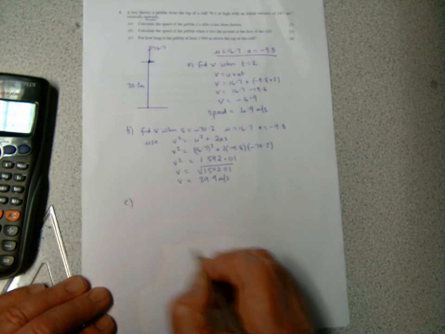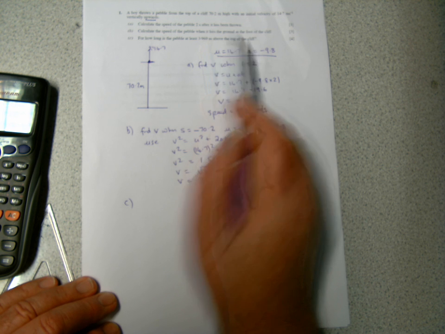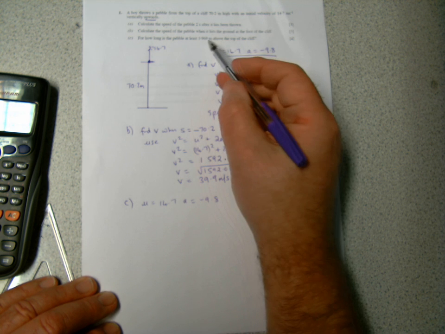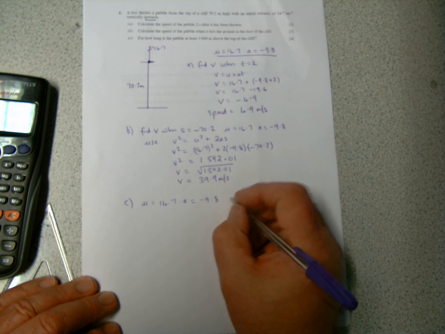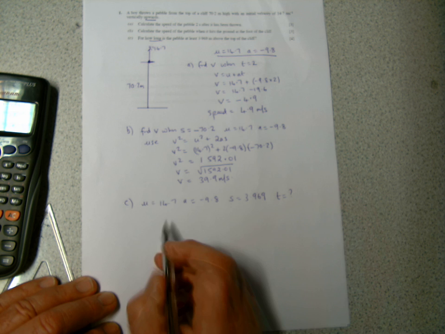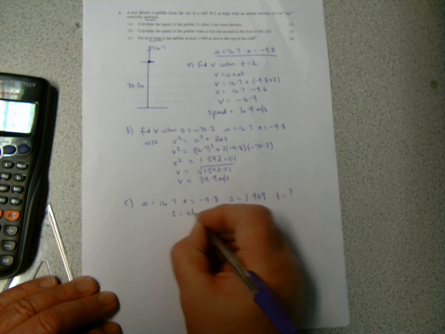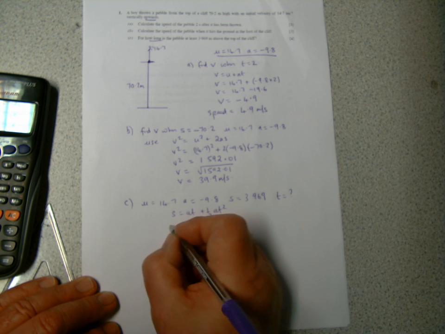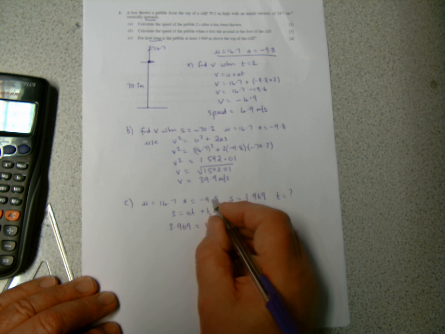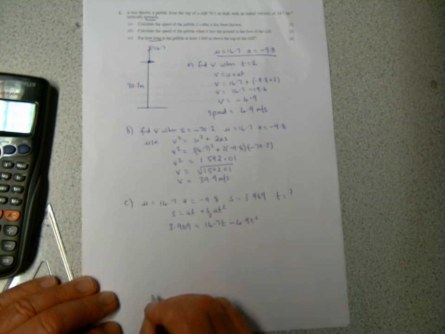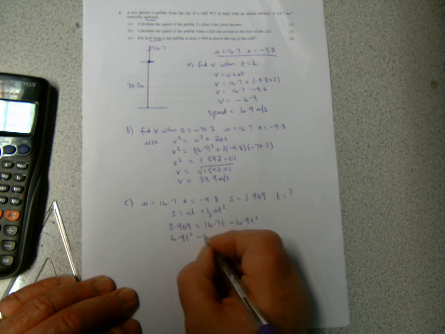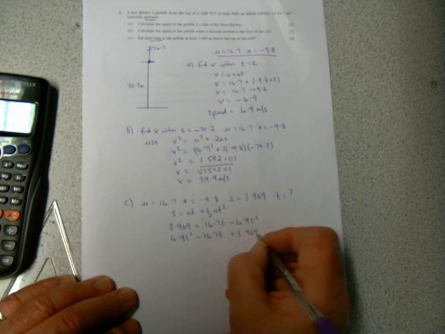And then part C: for how long is the pebble at least 3.969 meters above the top of the cliff? So again, U is 14.7, A is minus 9.8. It's 3.969 above, so the displacement here is positive. So S is 3.969, and it's asking about the time. The equation that links U, A, S and T is S equals UT plus a half AT squared. So 3.969 is 14.7T plus half of A, half of 9.8 is 4.9, so minus 4.9 T squared. So it's a quadratic in T. Rearrange it in the correct format: 4.9 T squared minus 14.7 T plus 3.969 equals 0.